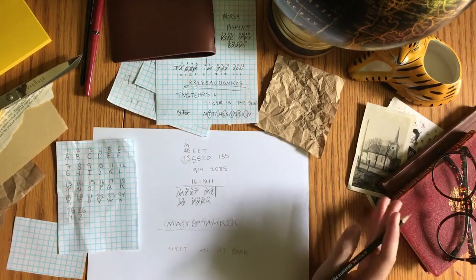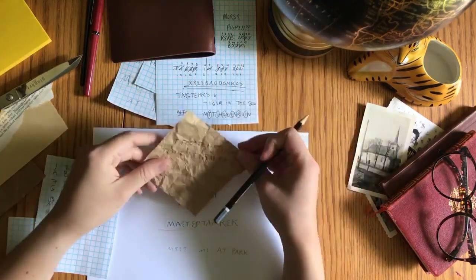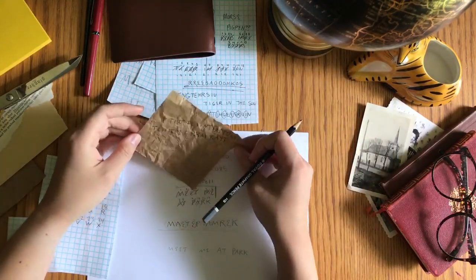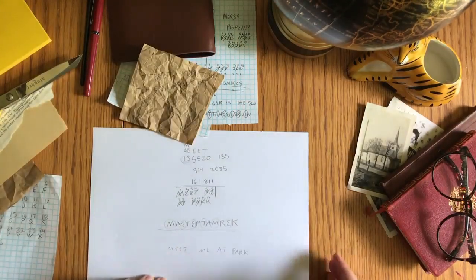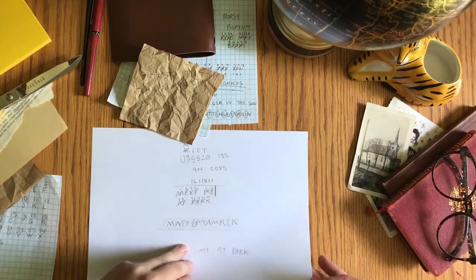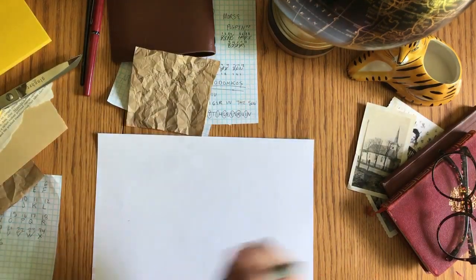So, for a little bit of practice, we thought we'd give you guys a secret message to decode or decipher, as the case may be. So, here is your secret message to practice on. I'll flip this over and I'll write it out for you.